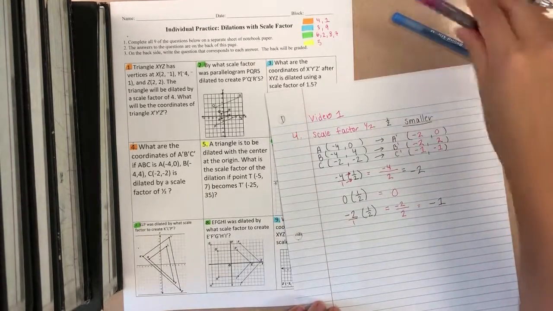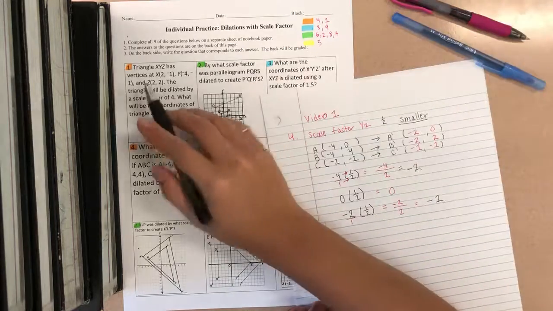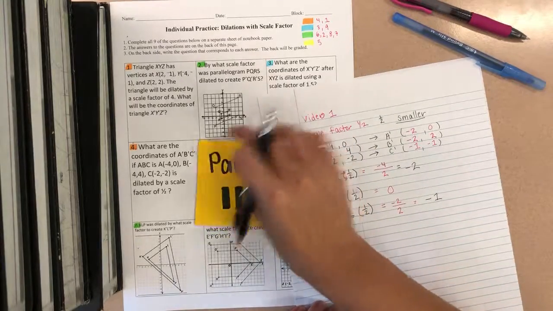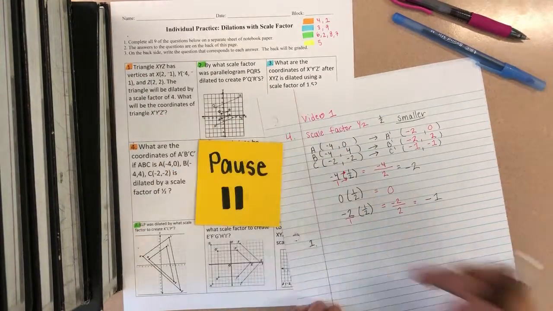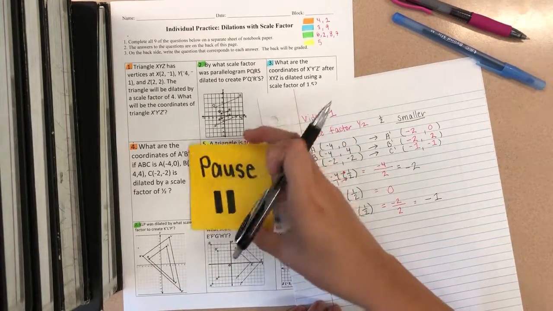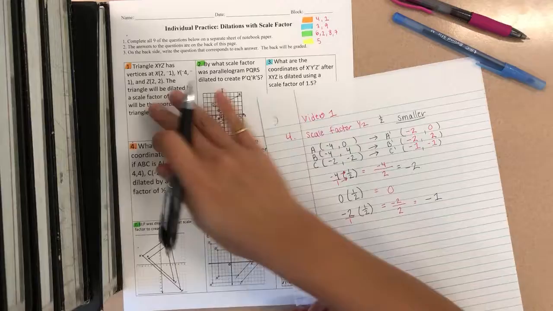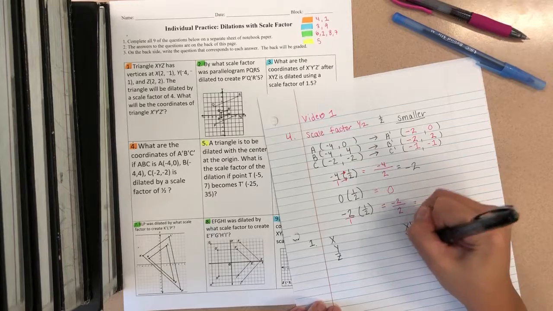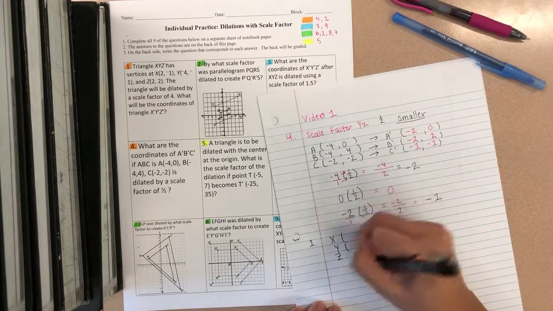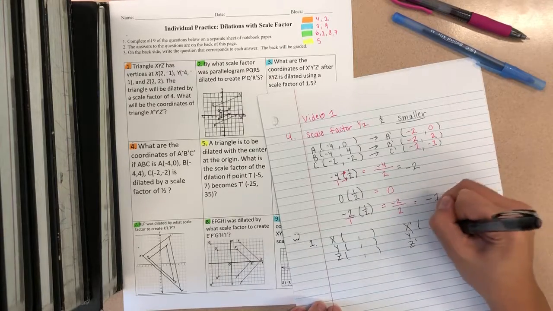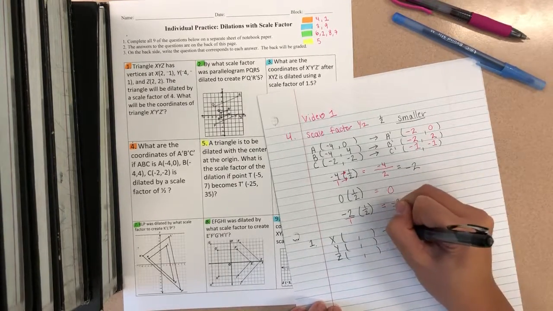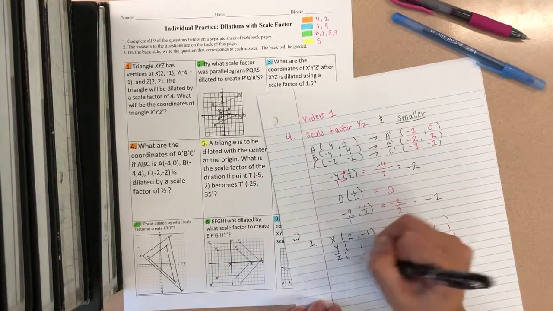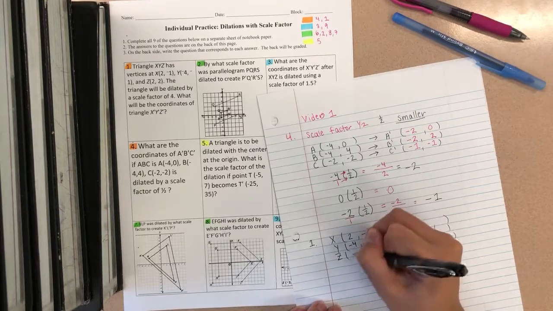All right, so now that you've done number 4, you can go ahead and transition to question number 1. Go ahead and pause the video and read number 1, triangle XYZ. Okay, so the same way that we approach problem number 4, we're going to put the pre-image, XYZ, and X prime, Y prime, Z prime. Go ahead and do that. Okay, and once you do that, you know the coordinates are (2, -1), (-4, -1), and (2, 2).